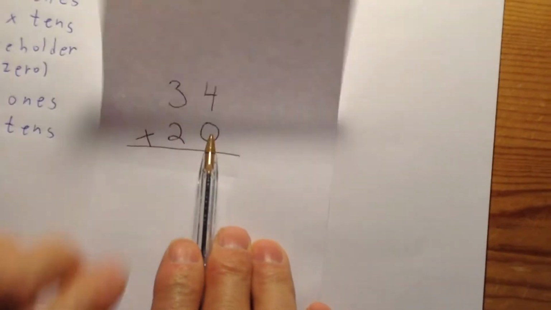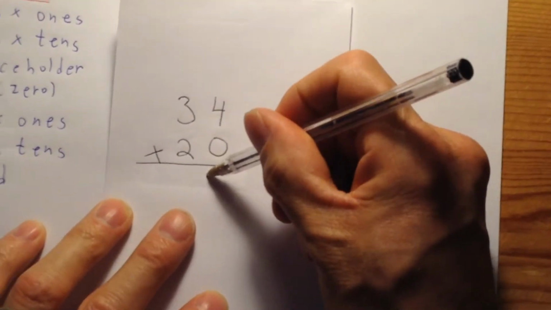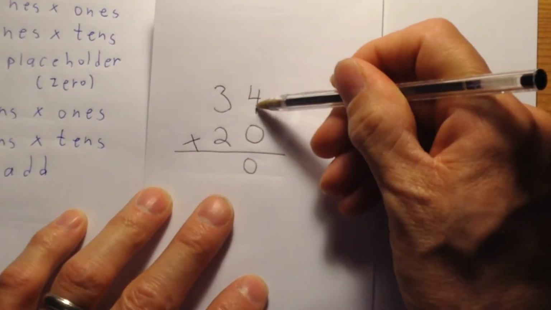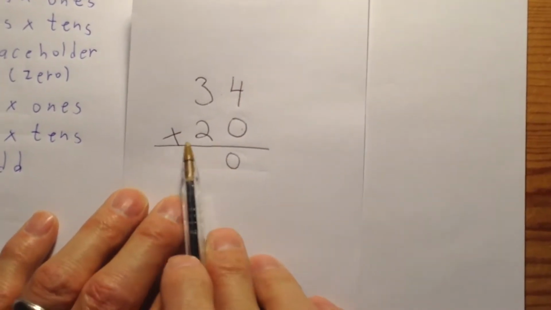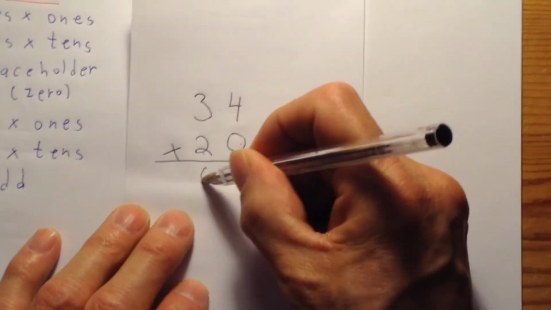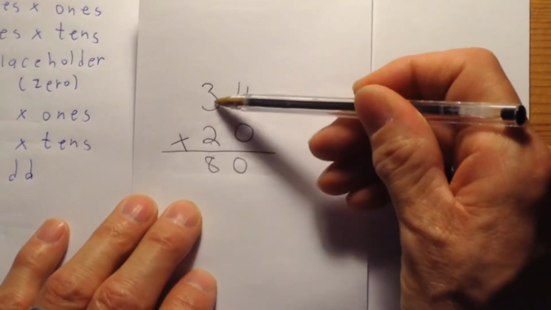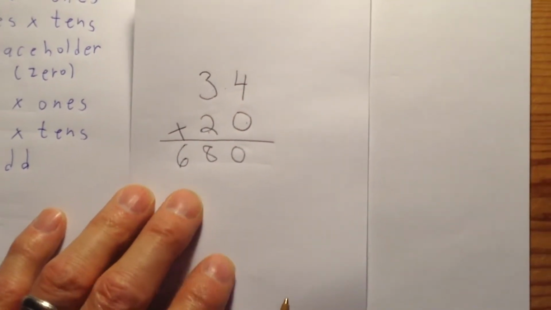Let's try one with a 0. Okay? When we have a 0, we can put the 0 there right away. 0 times 4, 0 times 34 is the same result. It's 0. Then we go on to our 10s times 1s. 2 times 4 is 8. 2 times 3 is 6. And the answer for this one is 680.